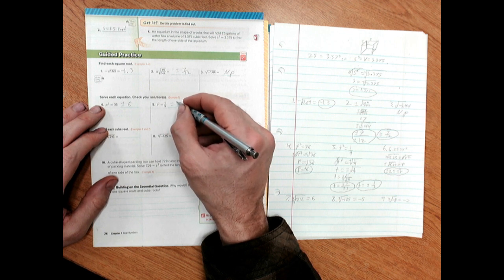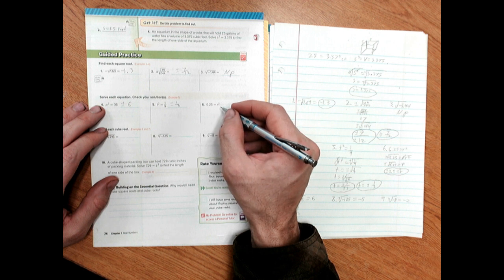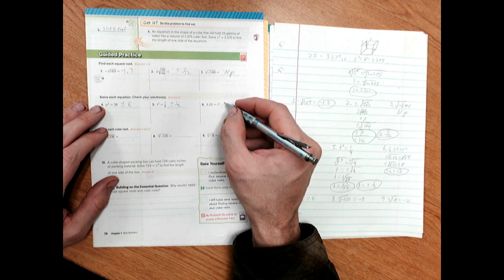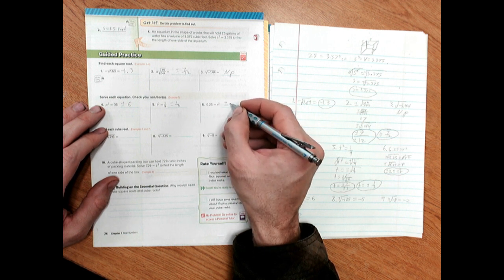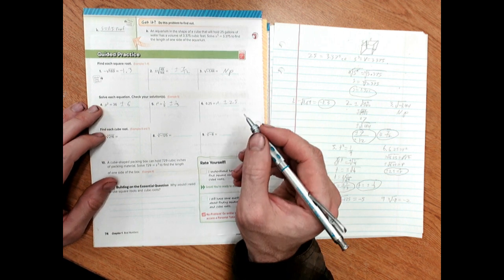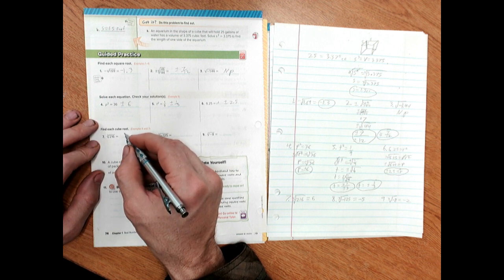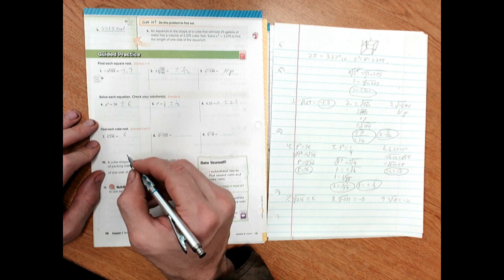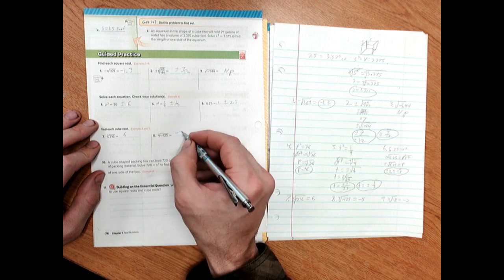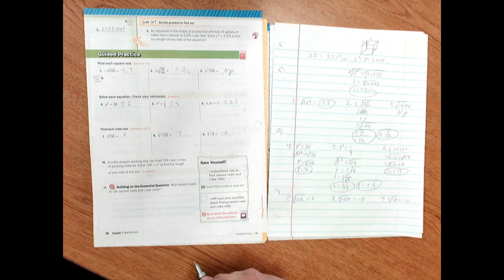Plus or minus 1 over 3. Plus or minus 2.5. Then 6, negative 5, negative 2.